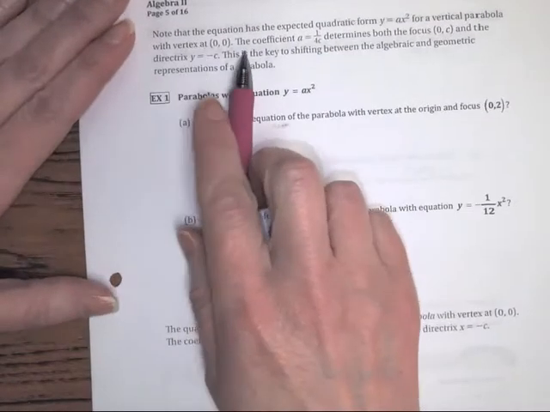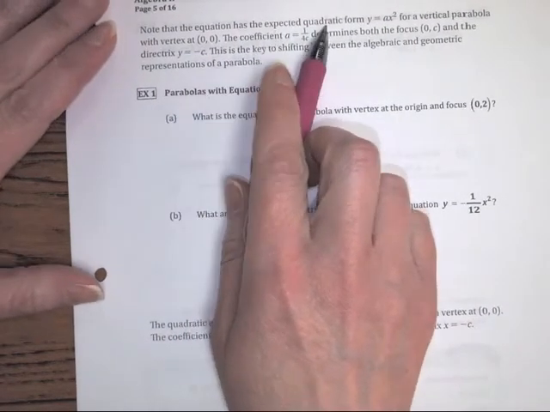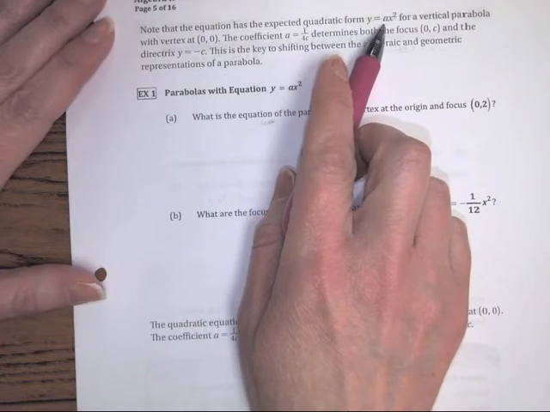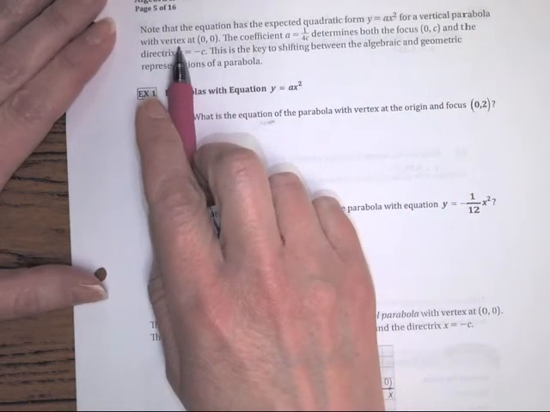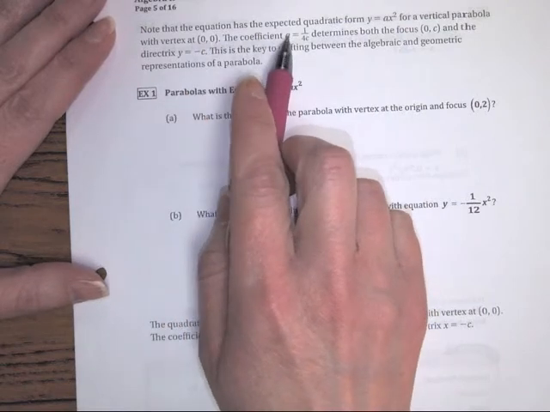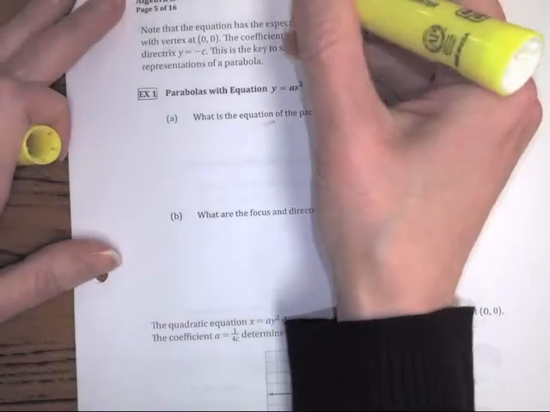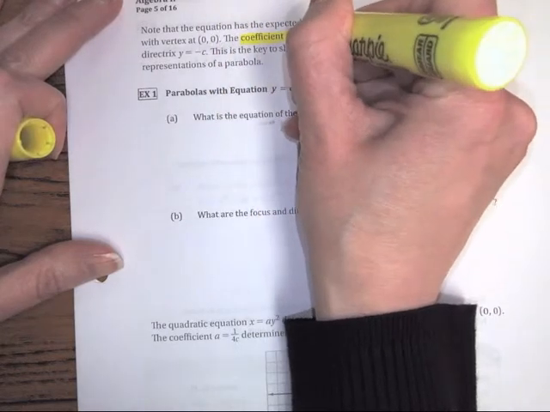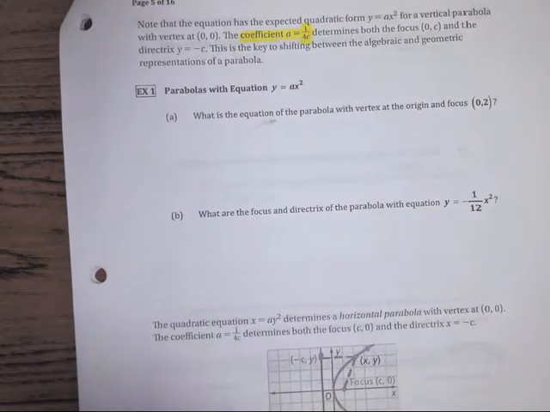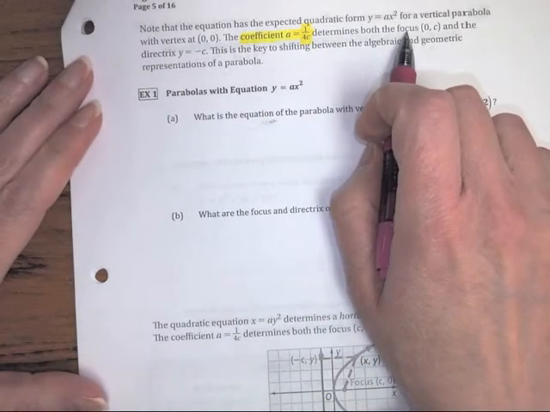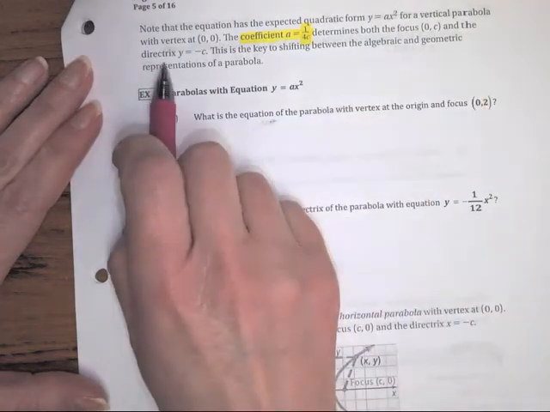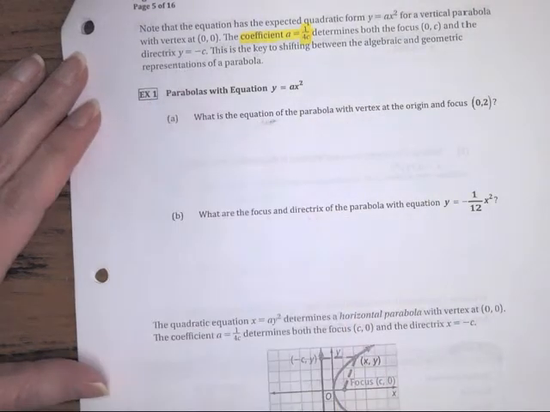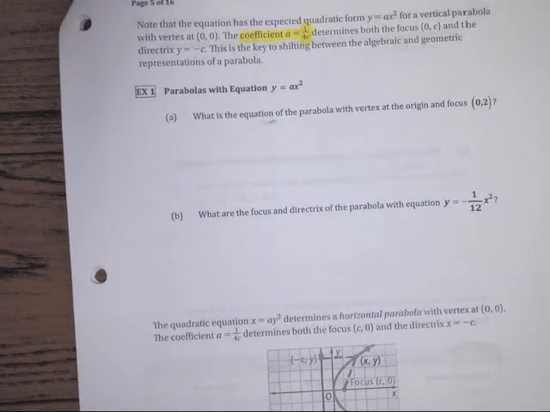So it says, note that the equation has the expected quadratic form y equals ax squared for a vertical parabola with vertex at (0, 0). The coefficient a, this is important, we're going to use this, equals 1 over 4c. That's the same c that is the focus, (0, c), and the same c that is the directrix, y equals negative c. So this is the key to shifting between the algebraic and geometric formulas.